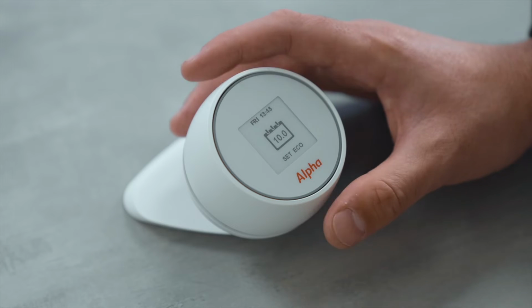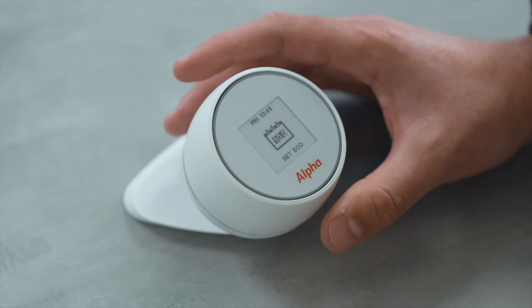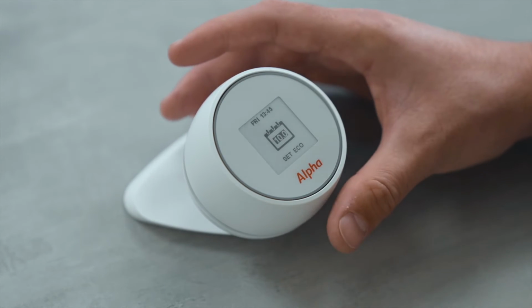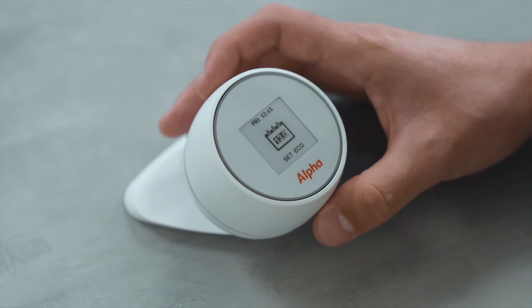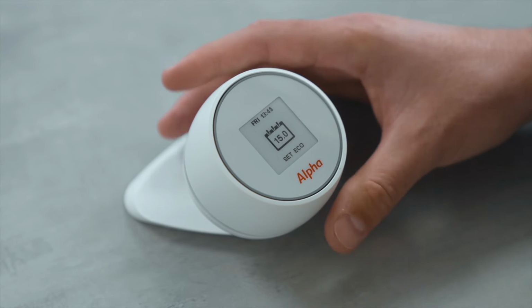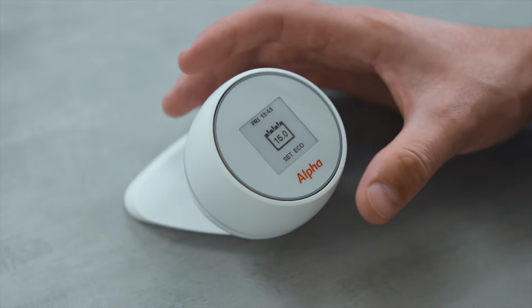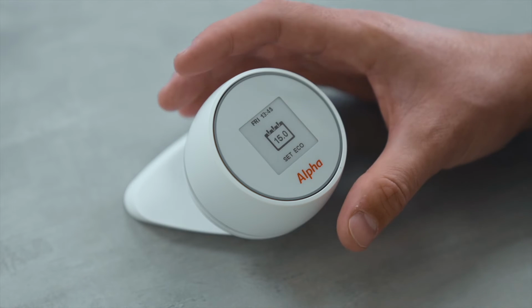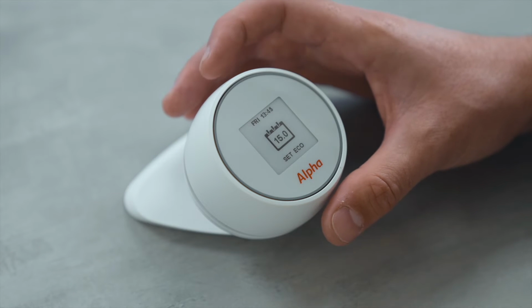You'll see here, set eco. So this is our setback temperature. When our heating system isn't on, we can set this temperature. 15 is the recommended setting. What this will do is when the system is off, it will just revert back to this temperature and keep the house at 15 degrees.